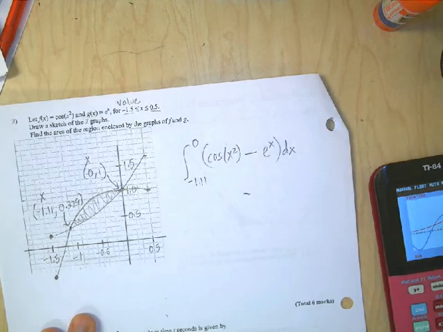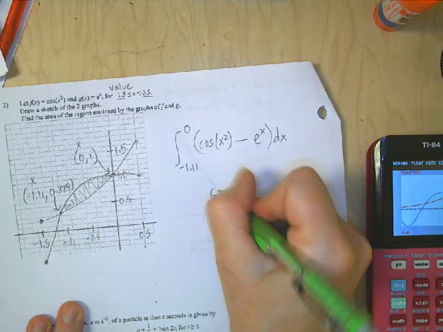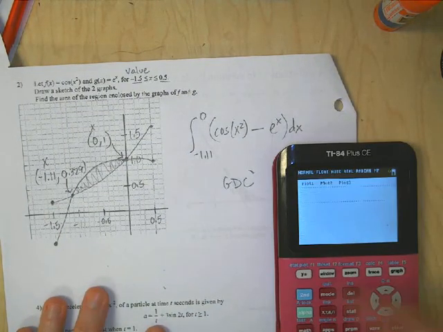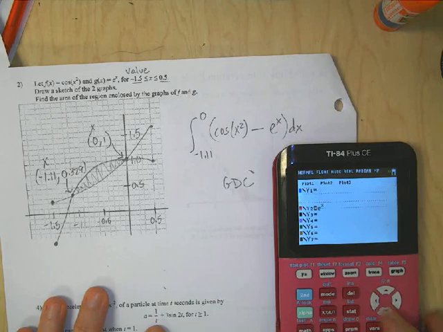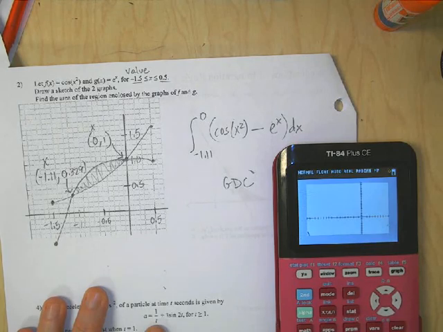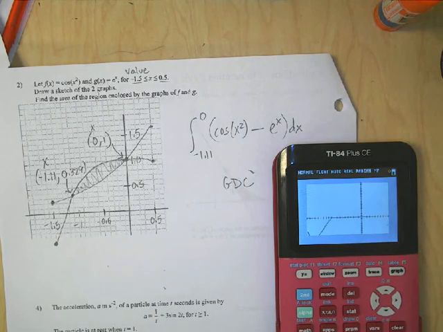So now I'm going to use my graphing display calculator to do the rest of the work. I am going to go back to my y equals, and I'm going to put these on one line. So cosine x squared minus e to the x. And then I'm going to ask it to find the area.